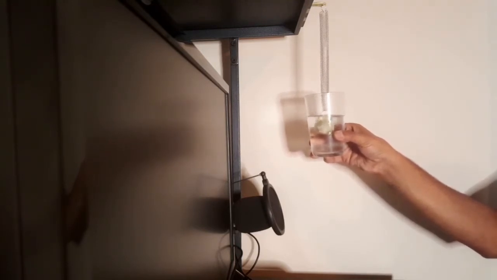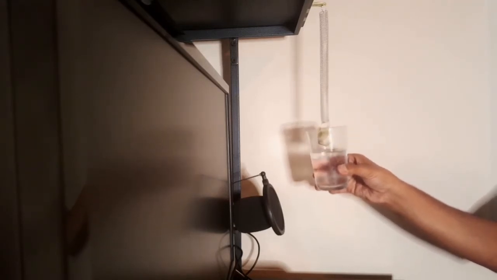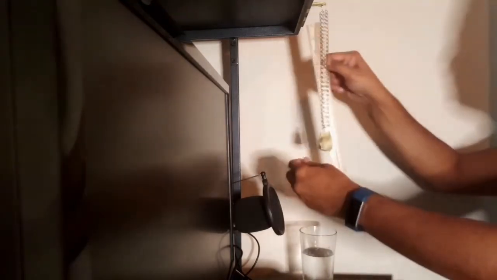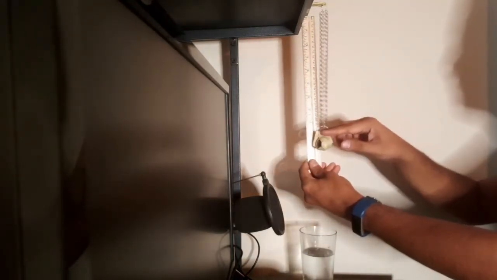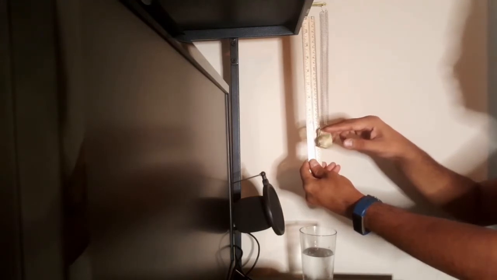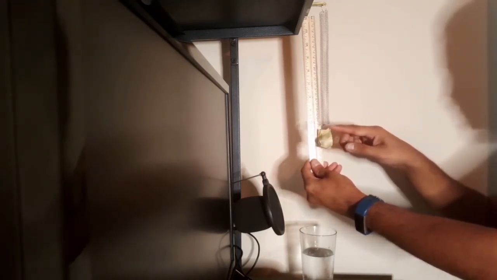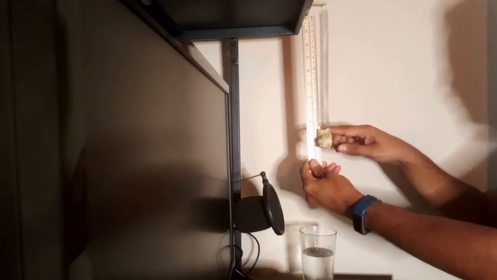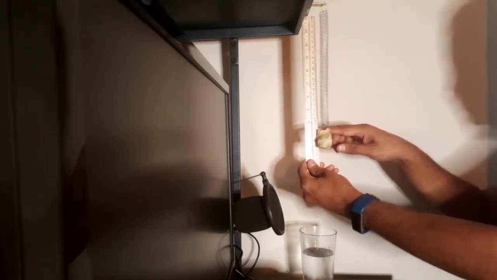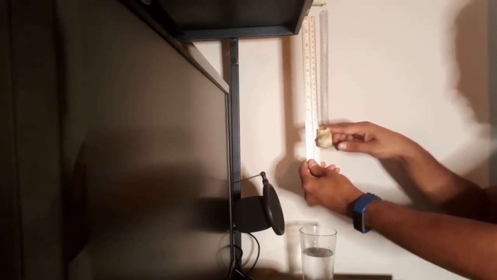And what we want to do now is measure the two lengths before submerging and after submerging. So let's see. Before submerging, okay, so make it steady, and this turns out to be 21.6 centimeters.